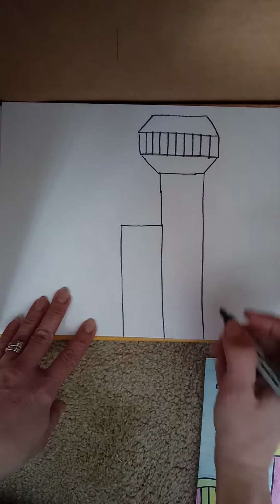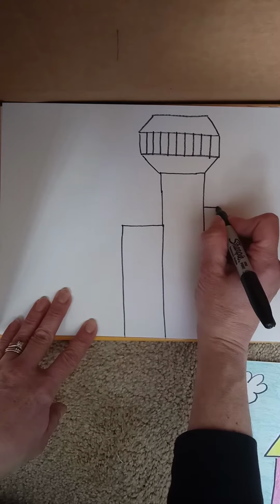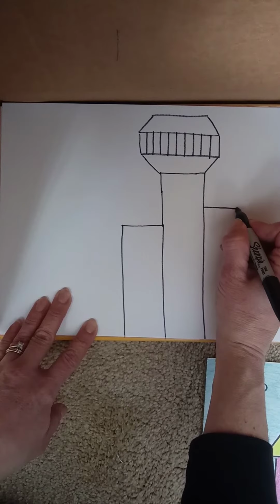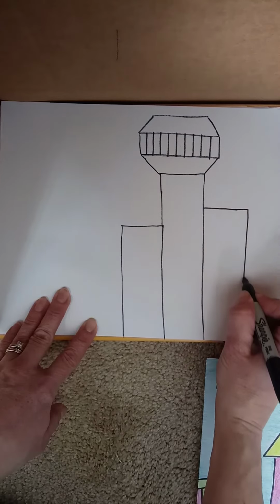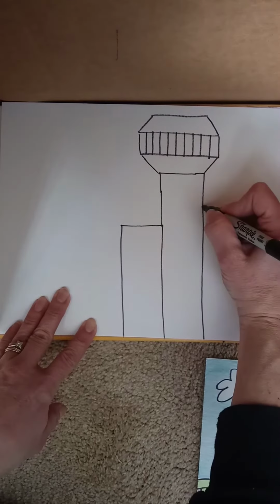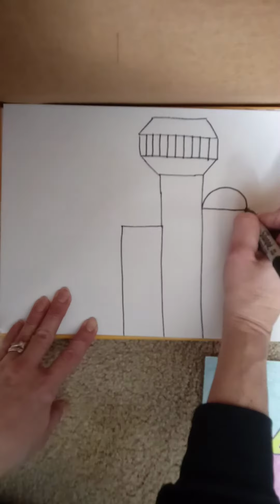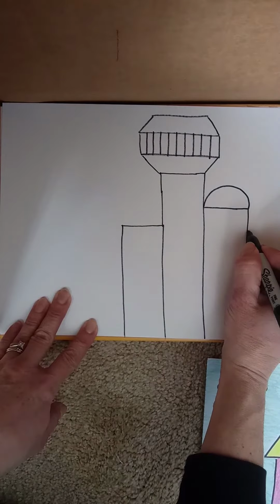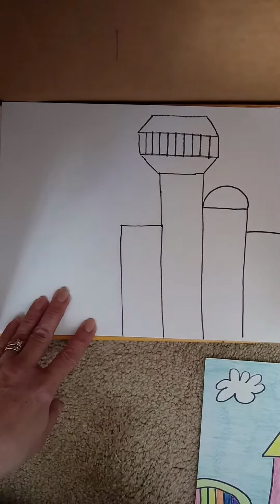Alright, and then another building next door might be a little bit higher than the first one we made. And I can make that rooftop different by making it a half a circle. And then one more lower building right out to the end of my paper.